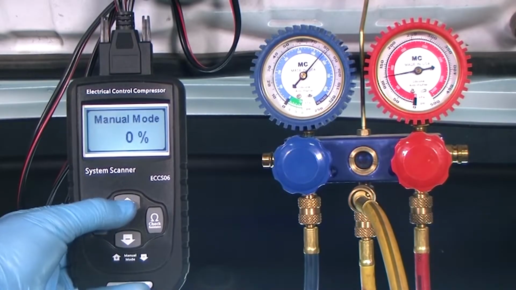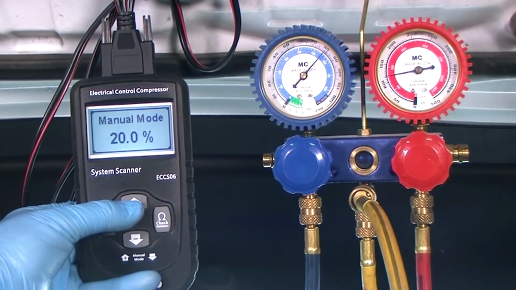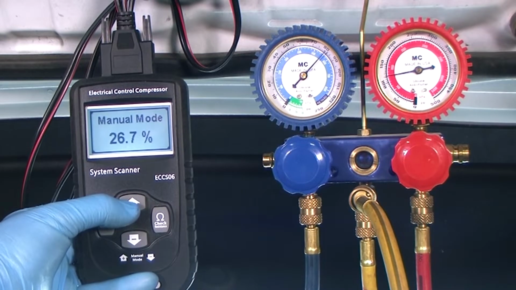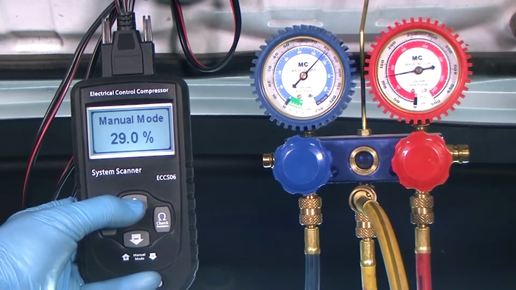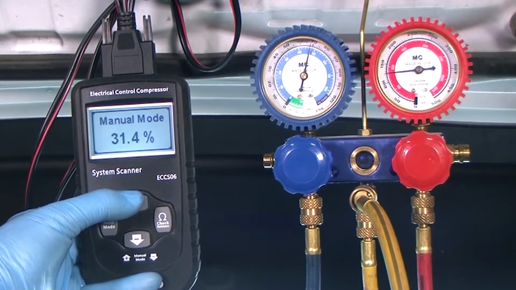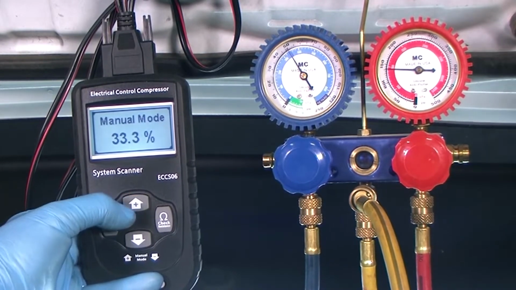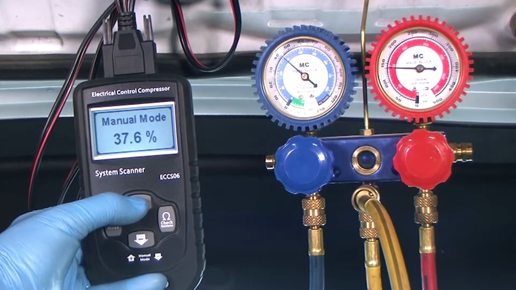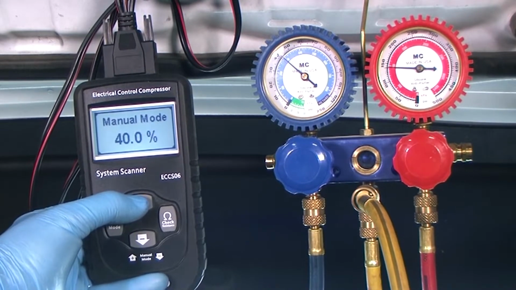In this video, we will demonstrate how to divide an air conditioning diagnostic problem in two by using an electronically controlled variable displacement compressor driver tool. Many modern vehicles now use a computer-controlled variable displacement compressor. Performance issues associated with these compressors can be difficult to diagnose.